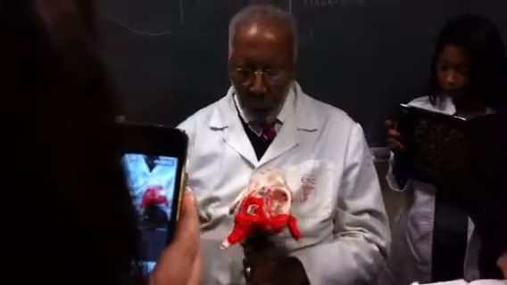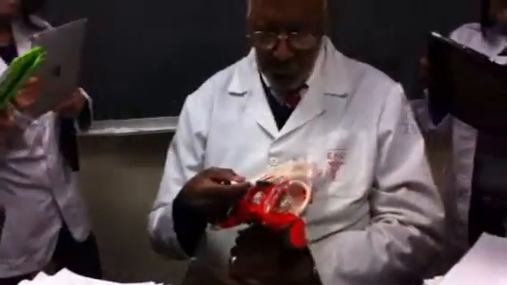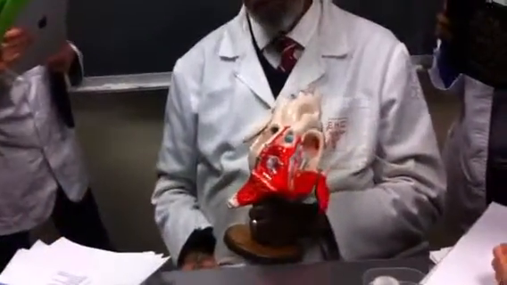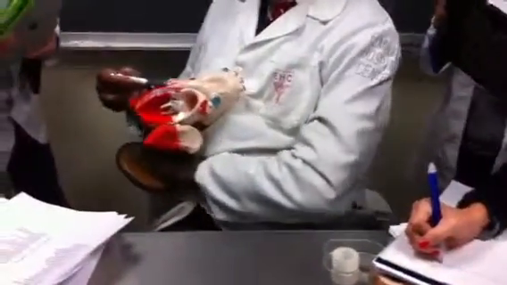Now, let's follow the flow of the blood. The blood from the right ventricle will enter this area here. This is called the conus arteriosus, C-O-N-U-S A-R-T-E-R-I-O-S-U-S. The conus arteriosus is this cone-shaped area here. See this cone-shaped area?